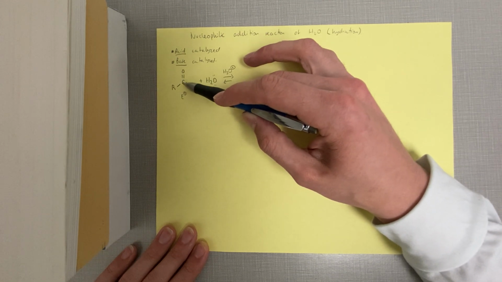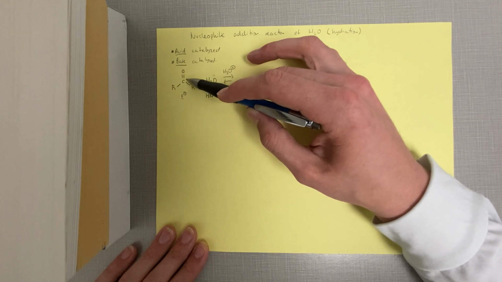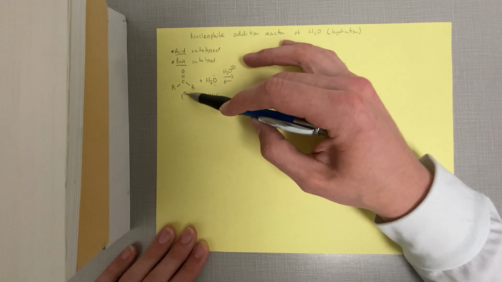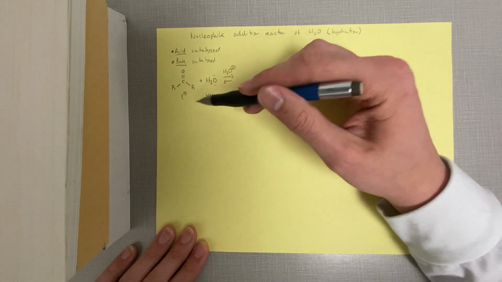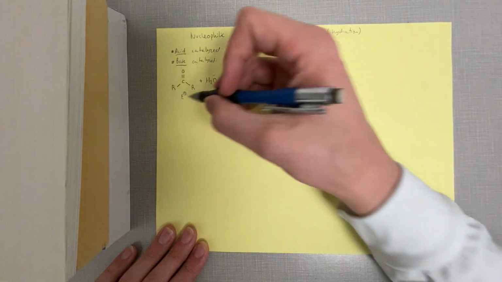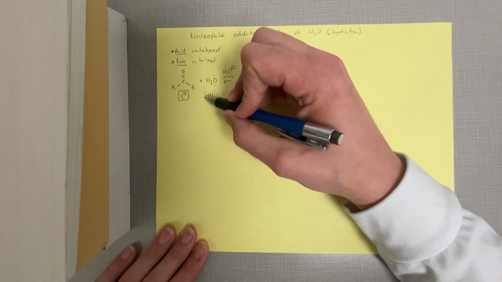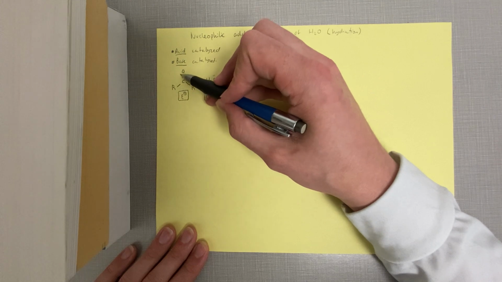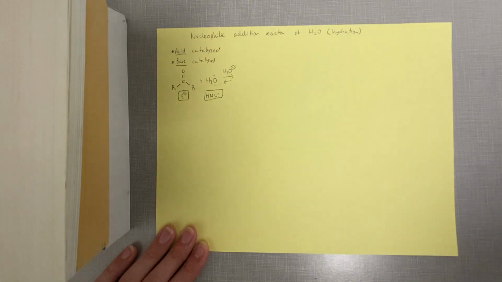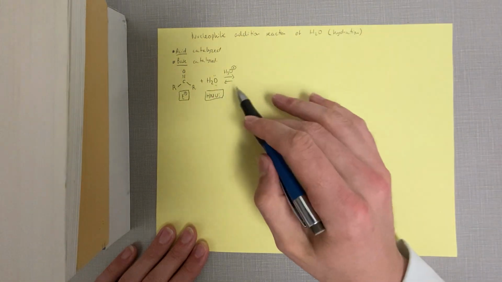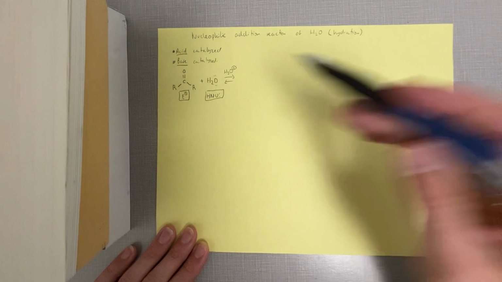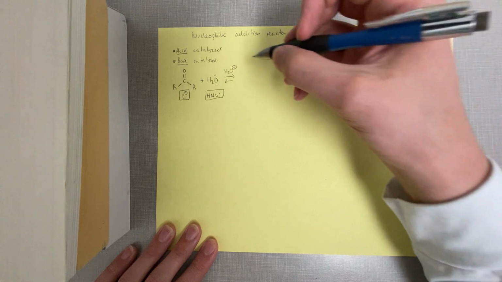So this carbon is surrounded by a decent amount of electrons, so it is not super electrophilic. It is not super electron deficient, if you want to say it like that. Because of that, we need to use this acid to protonate this oxygen here, which will then create a resonance, and it will give this carbon a formal positive charge.